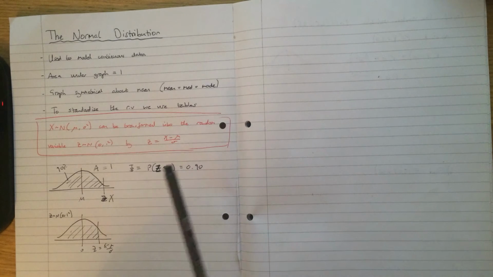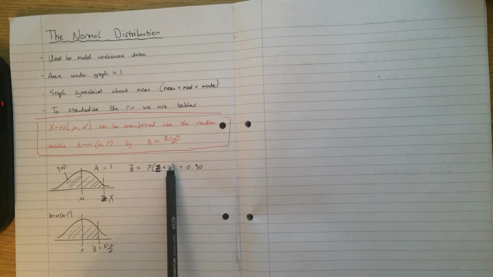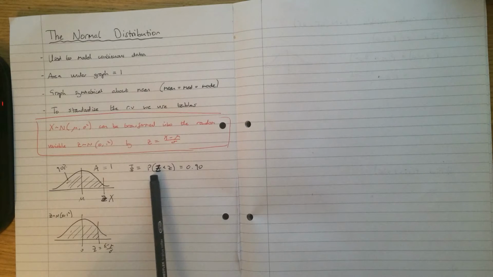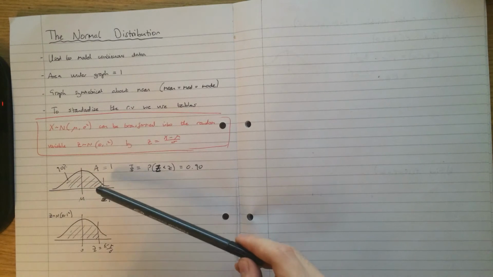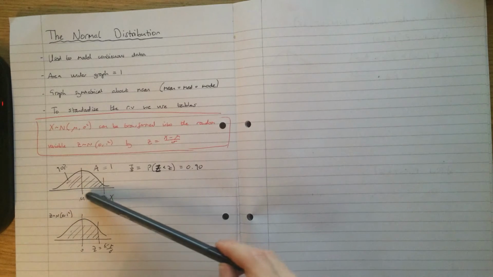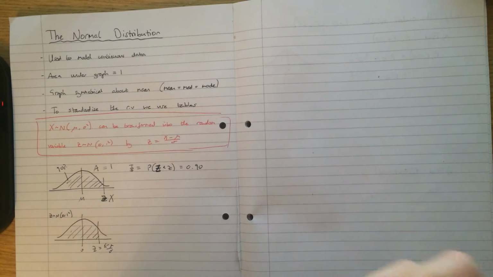So for example, here we can see that the probability of being less than our z value is equal to 0.9, because 90% is to the left. The table gives you the value to the left of your graph, and that's important to remember when solving these problems.